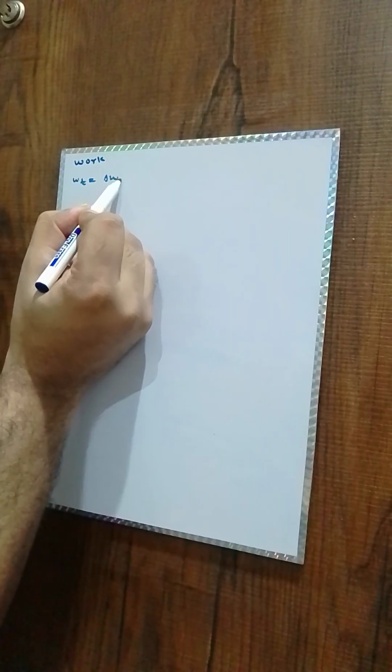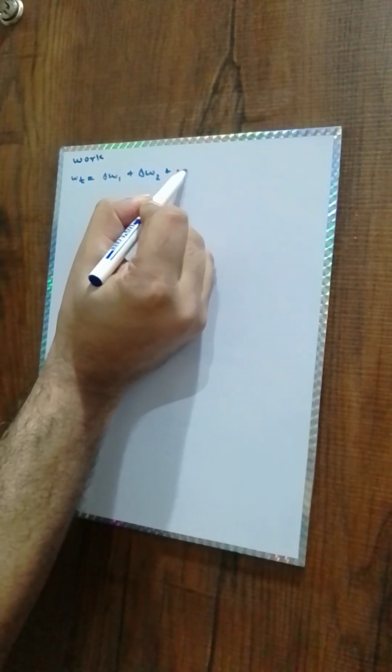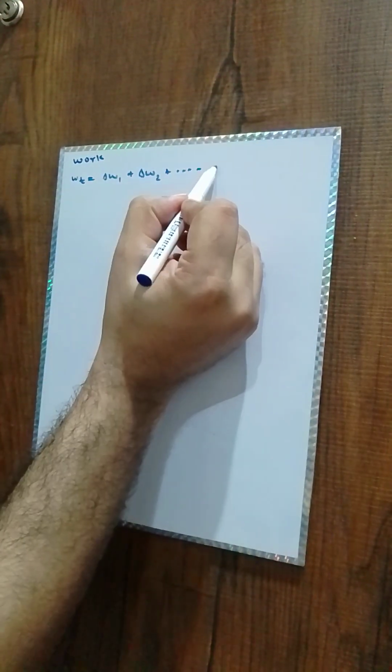Look into the work done. The total work done is basically the combination of delta work 1 plus delta work 2 plus so on up to delta work n.